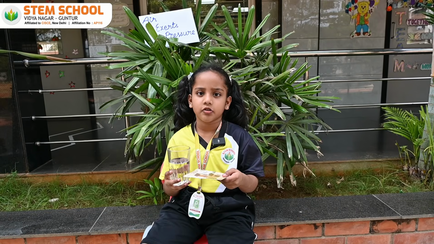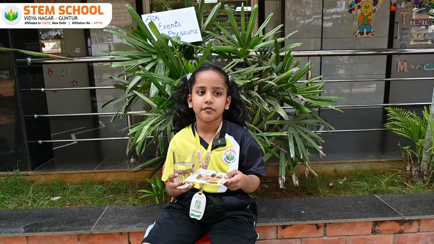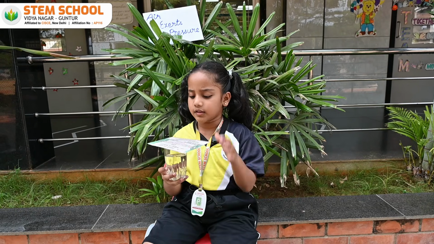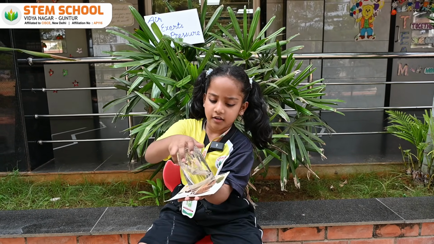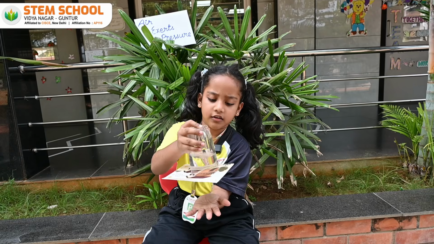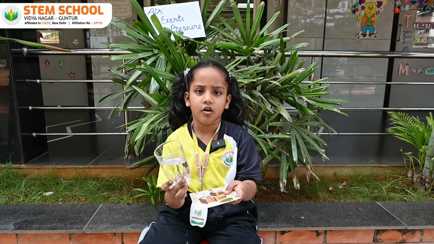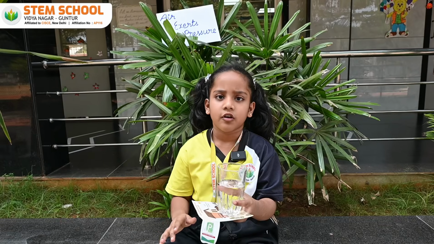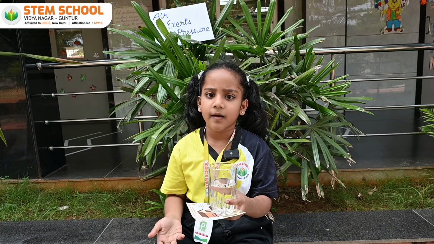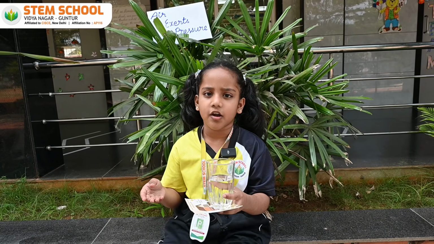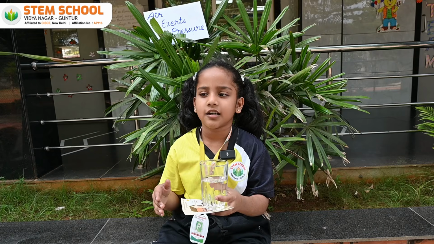Air exerts pressure. A quarter portion of the glass is filled with air. I close it with the lid and flip the glass. The water and the lid are not falling. It is because the downward force of the water is less. The upward force of air pressure is more. It proves air exerts pressure.